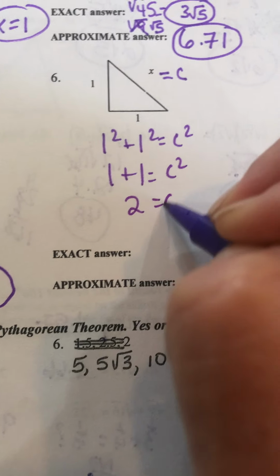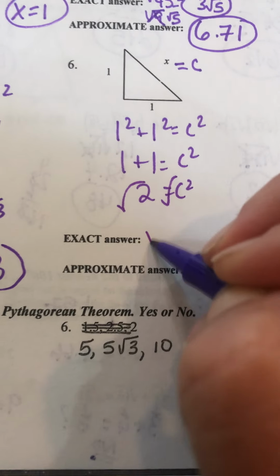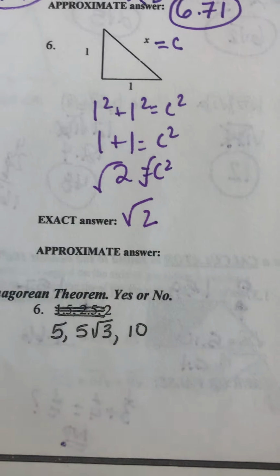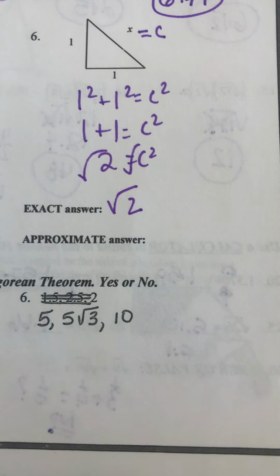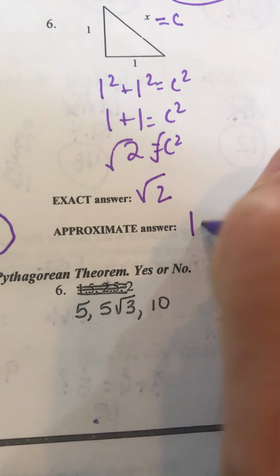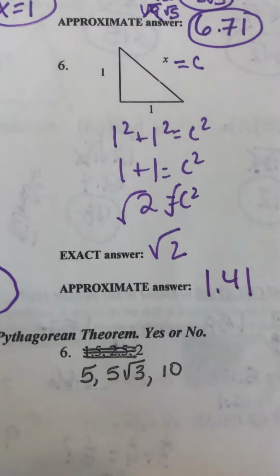So this one's going to be kind of nice because I don't think it's going to really simplify, is it? 1 plus 1 is 2. Square root of 2, well, that's just the square root of 2. And if I type it on my calculator, 1.41. Perfect.